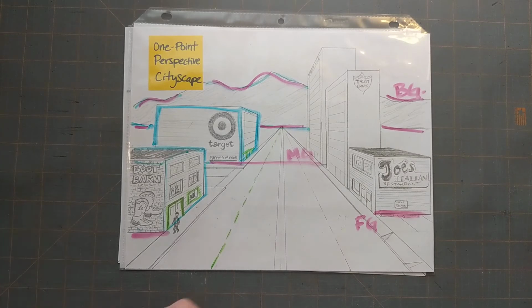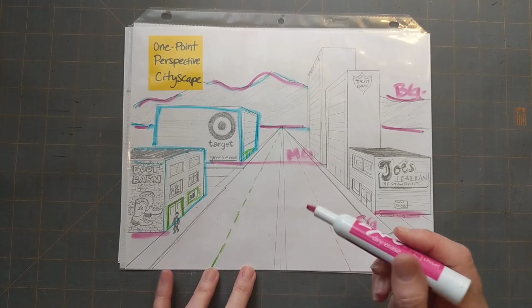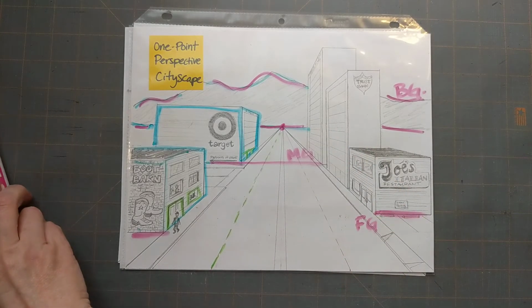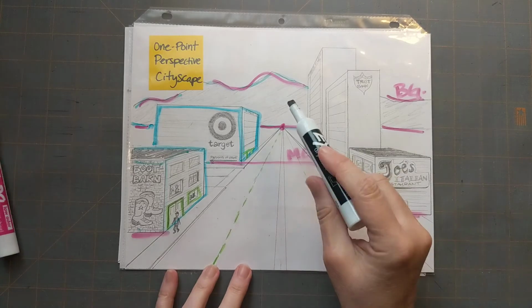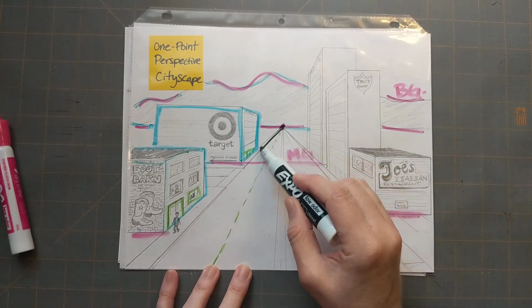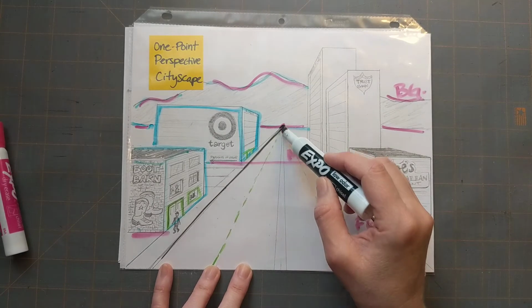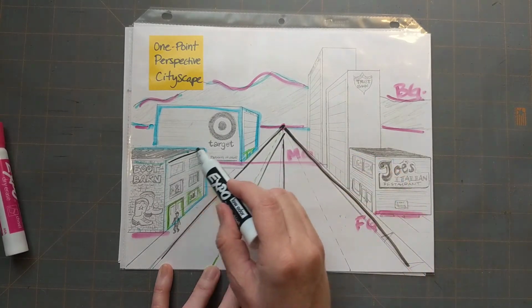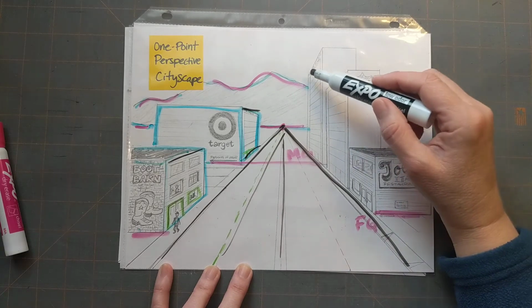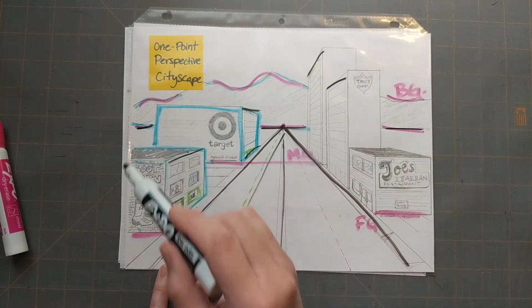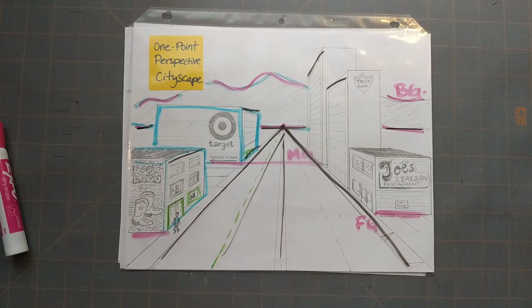Perspective, well, that one's kind of obvious. We've got a vanishing point. Let me get a different color here. We've got a vanishing point. We have these orthogonal lines that go off into space, right, on everything. And we have a horizon line. That's what we need for perspective.